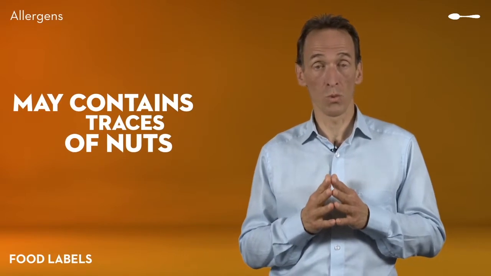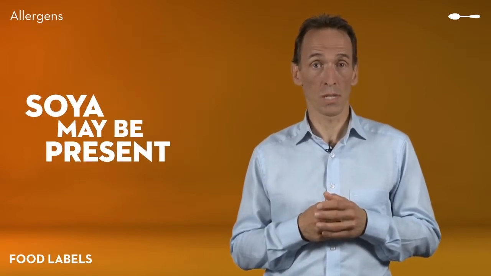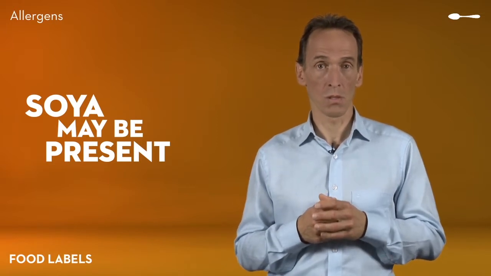You should be also aware that if a product is manufactured, stored, or transported with another one, it's possible to find traces of allergens. In that case, it is impossible to avoid them or eliminate them completely. The label must include comments such as "may contain traces of hazelnuts", or "soya may be present". These comments can be found after the list of ingredients.